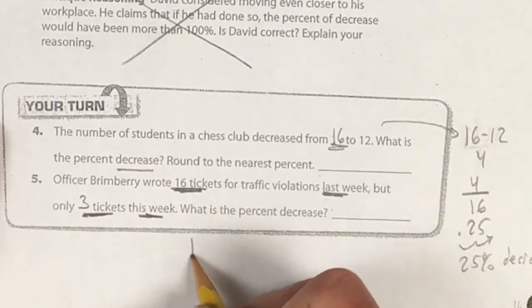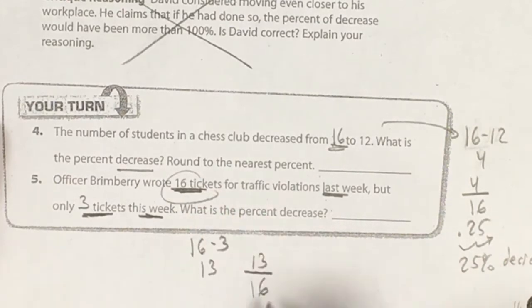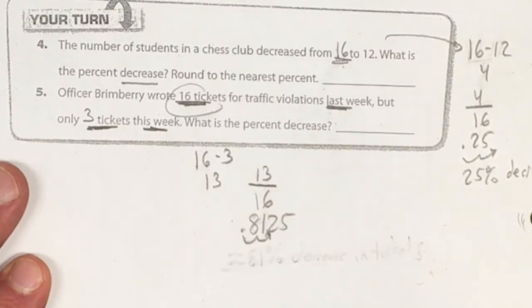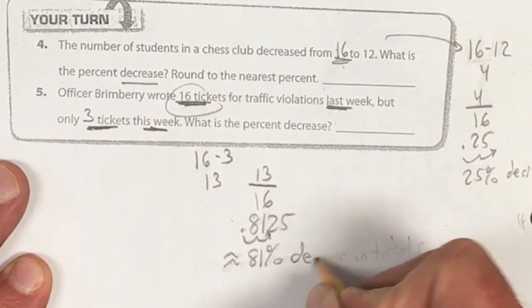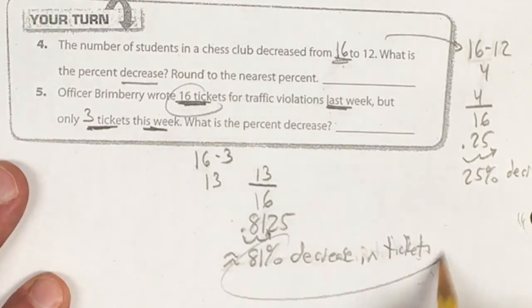Then number 5, Officer Brimberry wrote 16 tickets last week. If you would fill in, he wrote 3 tickets this week, and he decreased the number of tickets by 13. So you take the 13 divided by the original number of 16, get your decimal, move the decimal point, round it off to nearest percentage. It's about an 81% decrease in tickets.